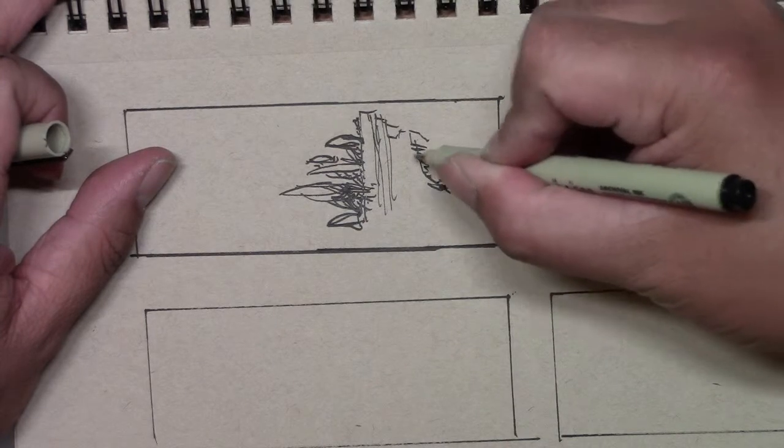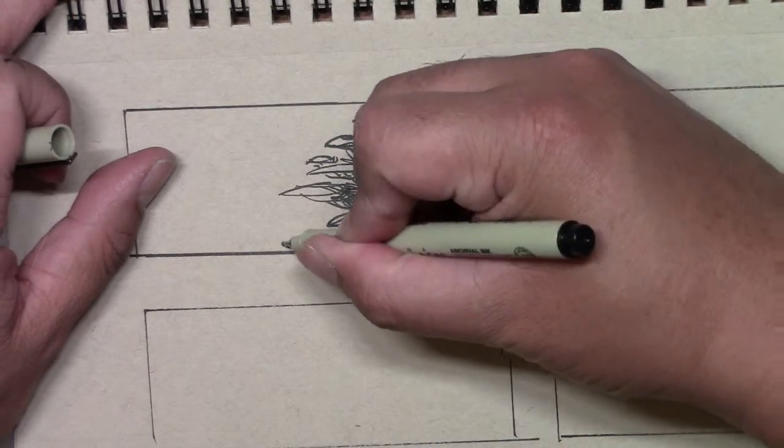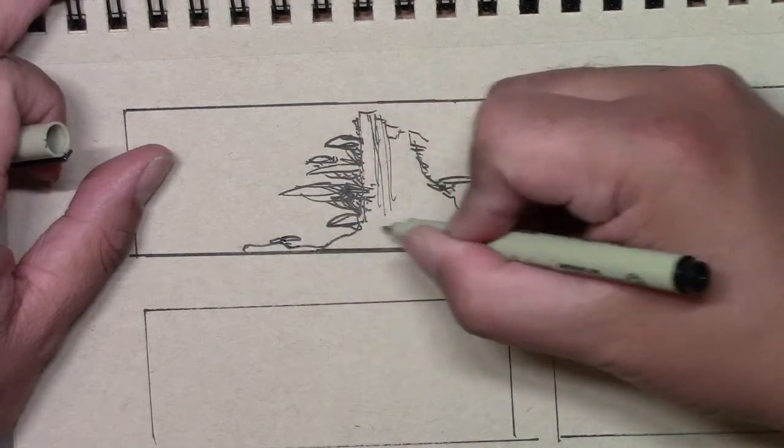Keeping some of the shapes, playing around with it, and a positive, negative scale.